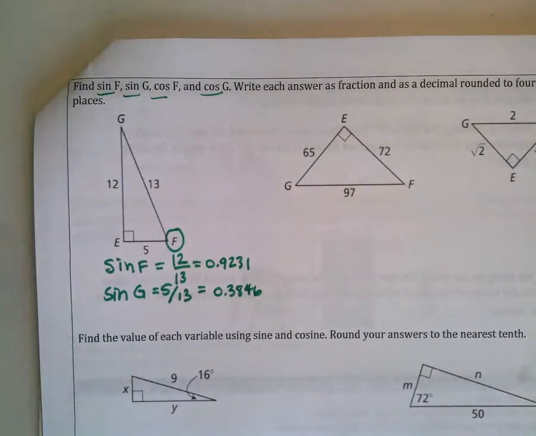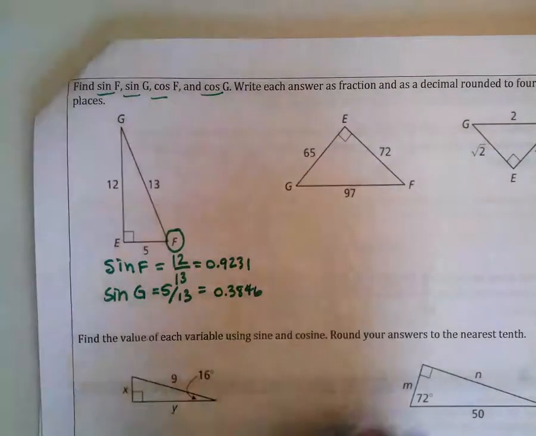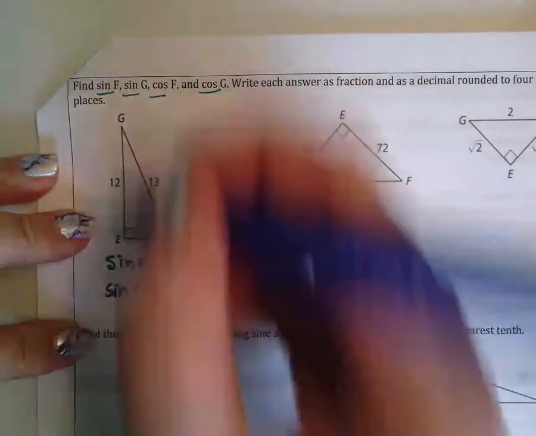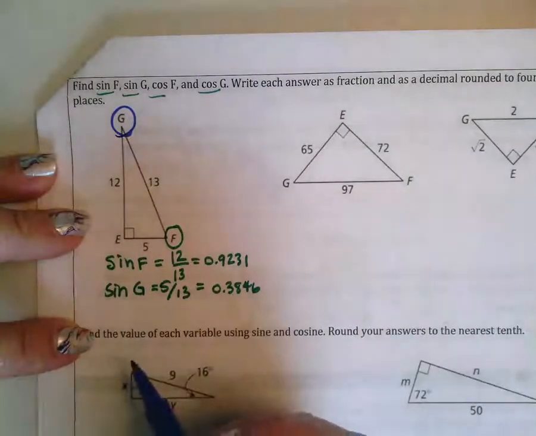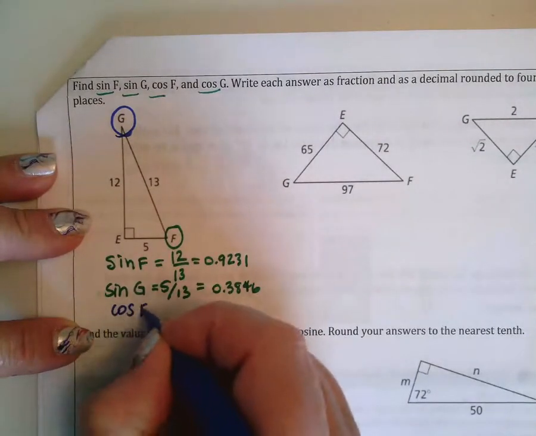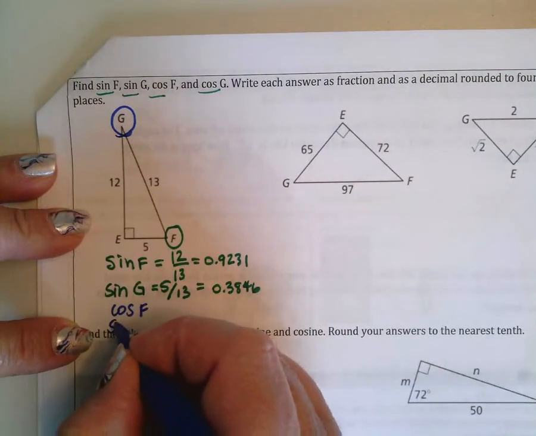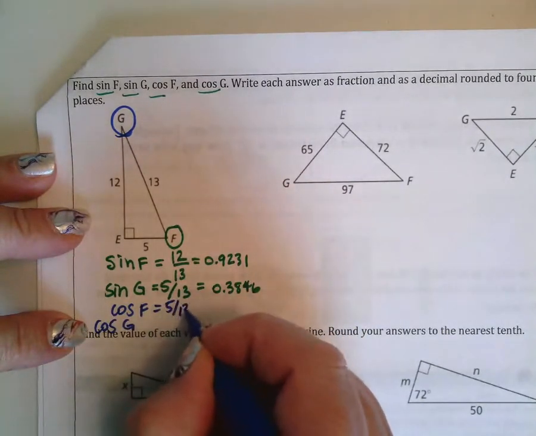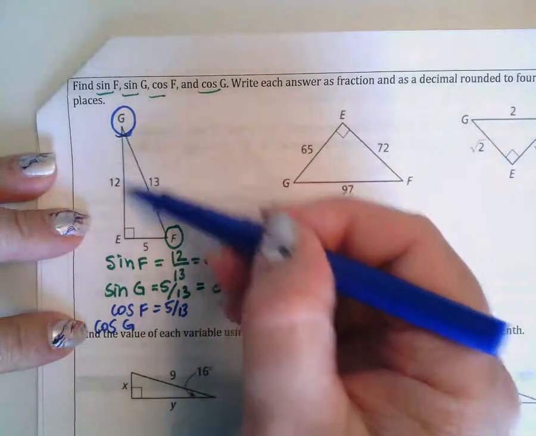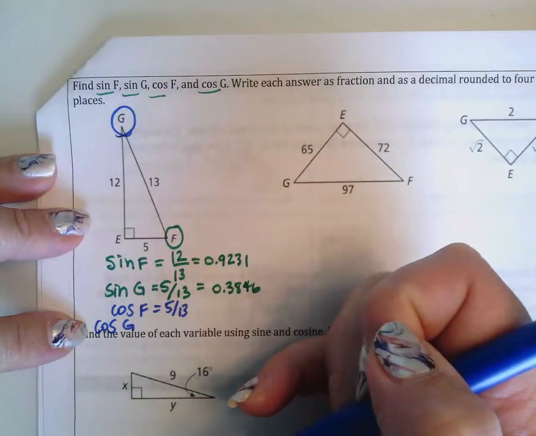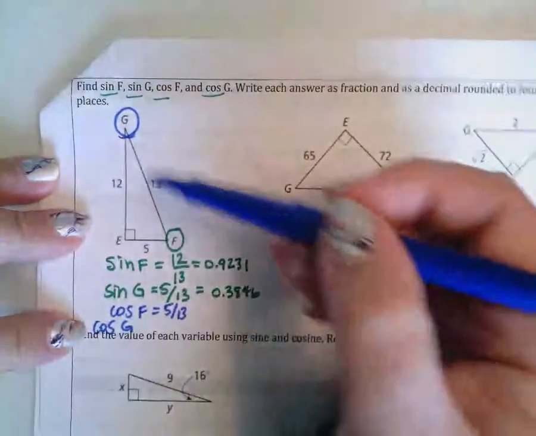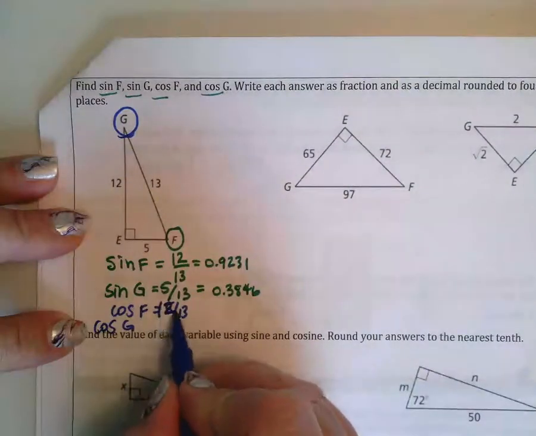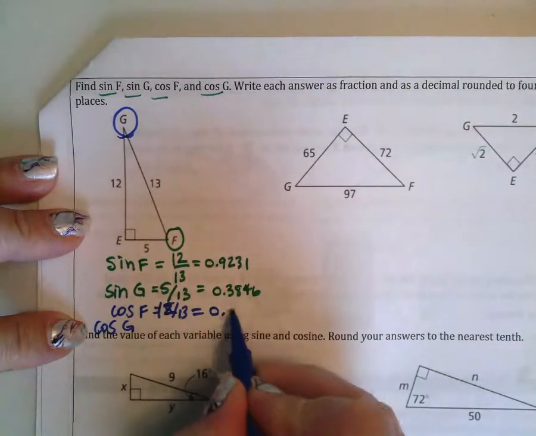Okay, so that was sine of F and G. And then you're looking at cosine of F and cosine of G. So cosine F is equal to 5 over 13, right? Because it's, no, it's not. Cosine is 12 over 13, adjacent to hypotenuse. 12 over 13, so that's 0.9231.